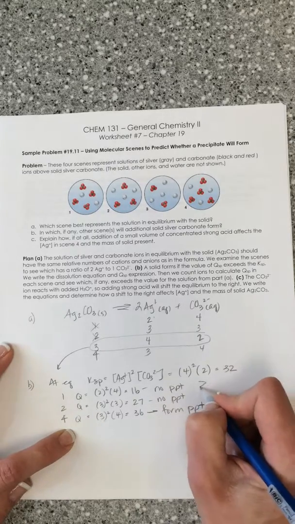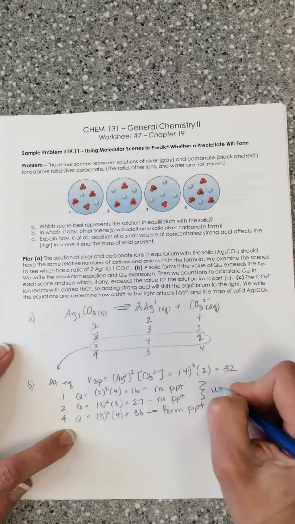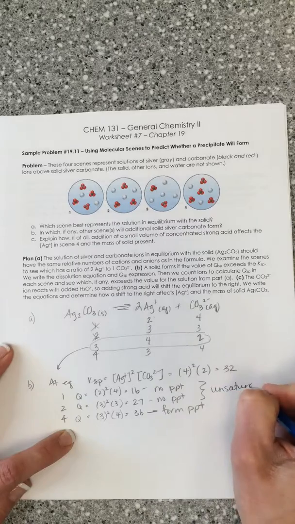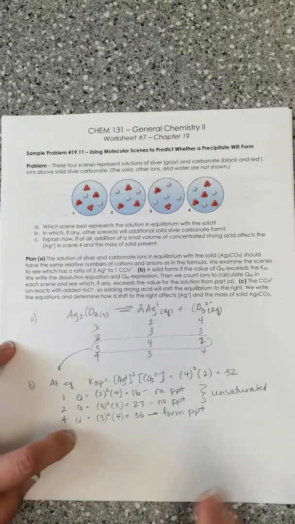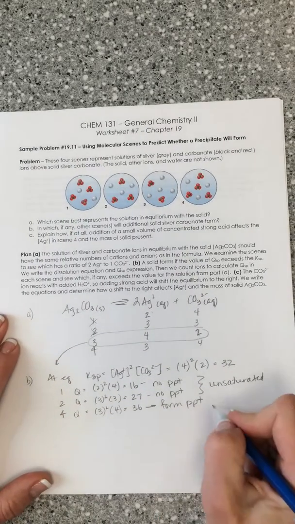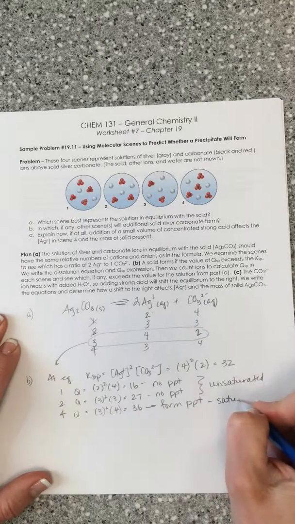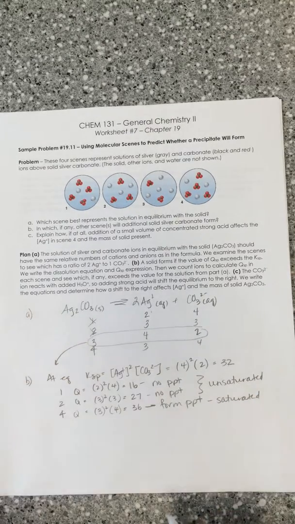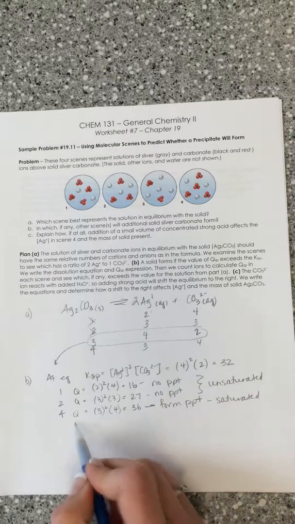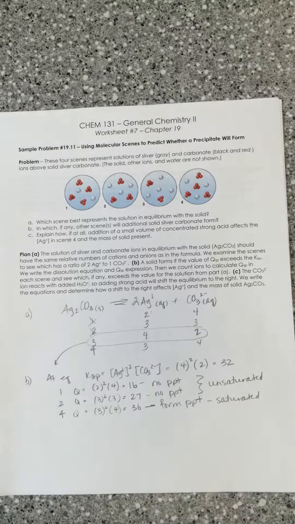We could also define these solutions as unsaturated. We don't have the maximum allowable amount of ions in solution, whereas this last solution is saturated. It's actually beyond saturated, so we're going to have to take a few of those ions out of solution until we get to a point where Q is equal to K, and then the rest of the ions can remain in solution.